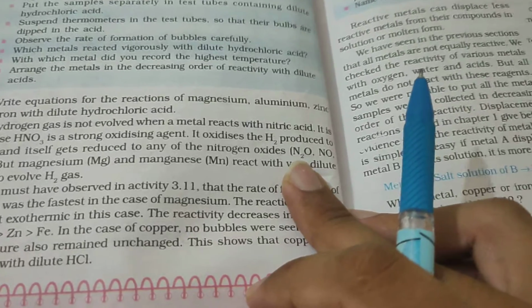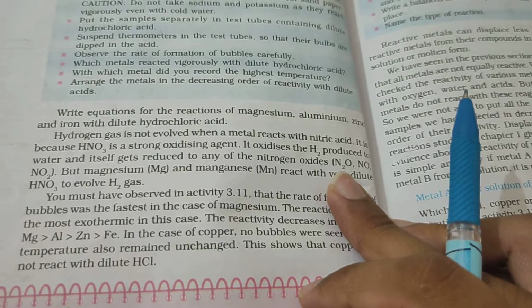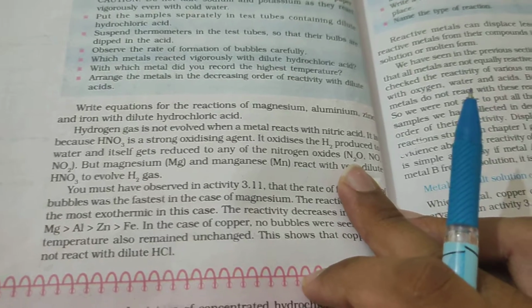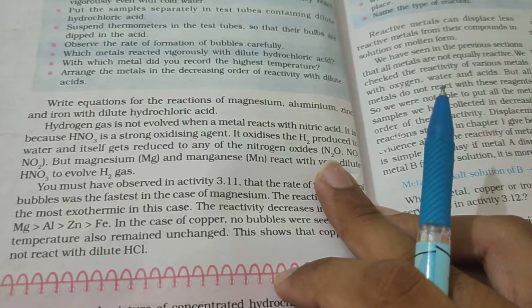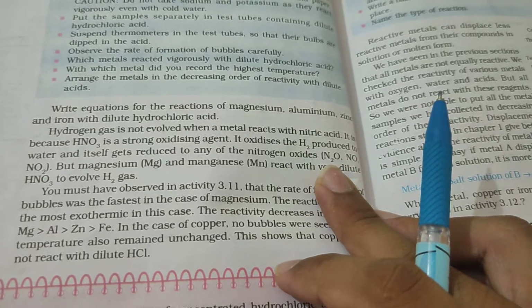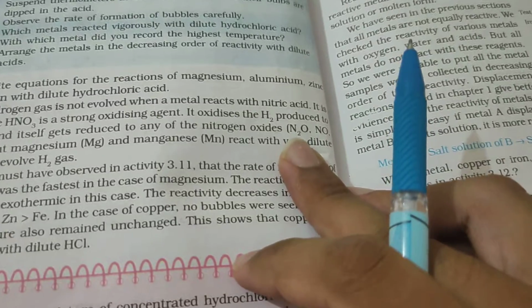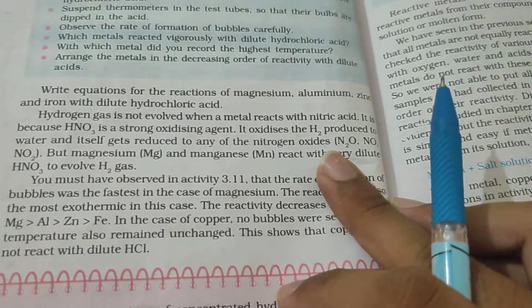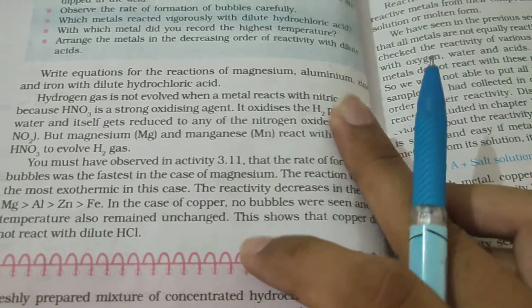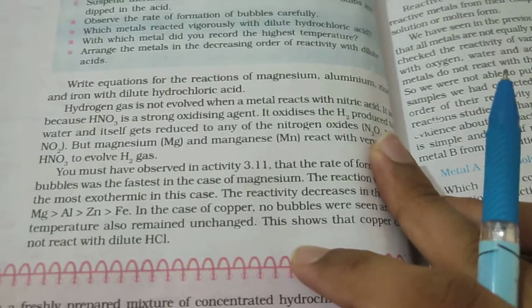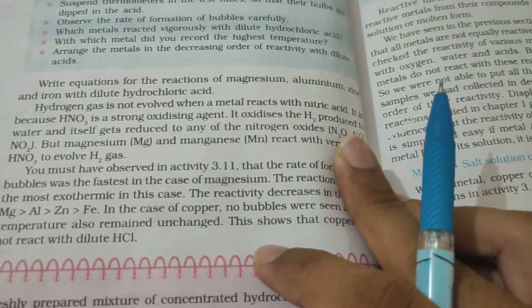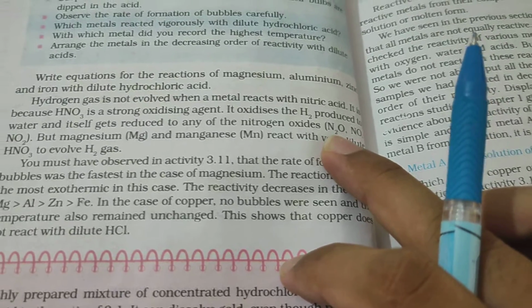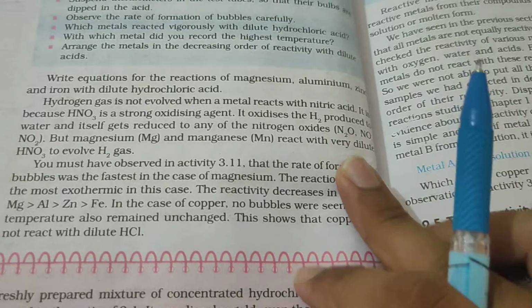However, this is again an exception. It is because HNO3, that is nitric acid, is a strong oxidizing agent. It oxidizes, it means it gives oxygen atoms to the hydrogen atoms produced, forming water. And obviously when hydrogen atoms combine with oxygen atoms, they will produce water, and the acid itself gets reduced to a nitrogen oxide, since it has given away oxygen atoms.